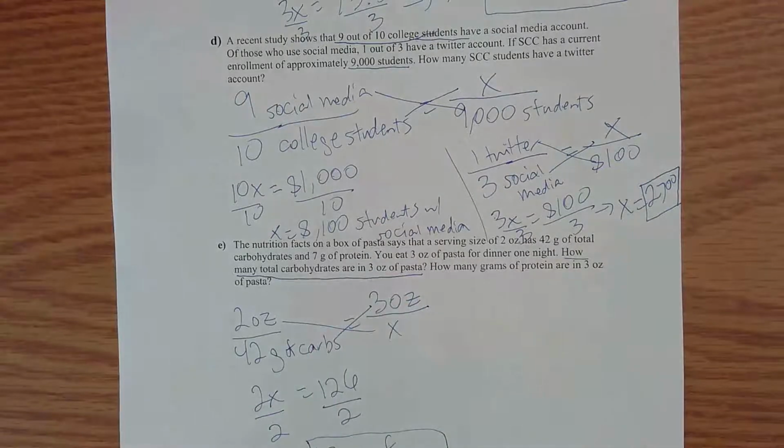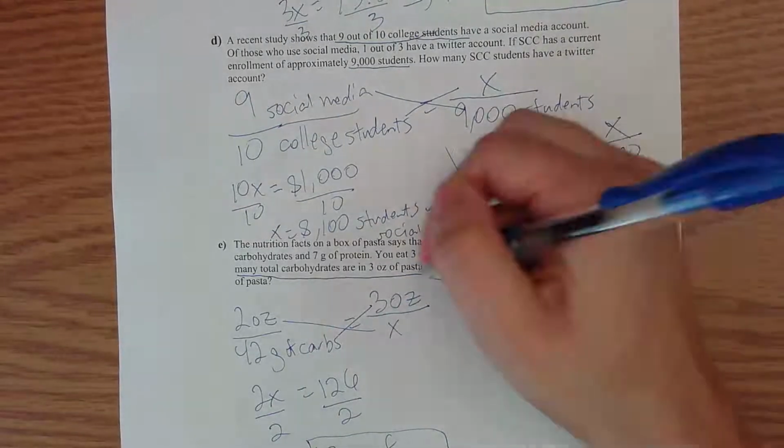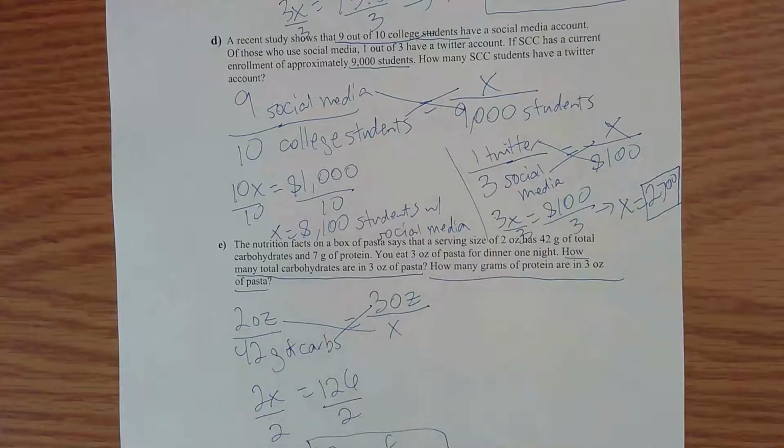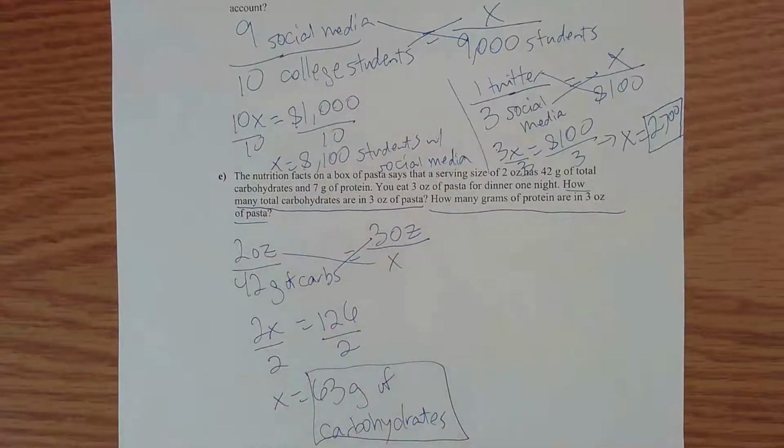Alright. How many grams of protein are there going to be in the same serving size in 3 ounces? I'll let you guys try that one. See if you can set it up and see if you can solve for how much protein there would be in 3 ounces of pasta. Go ahead and pause your video, see if you can set it up, and see if you can solve this one. And we'll go over the answer in 3, 2, 1.